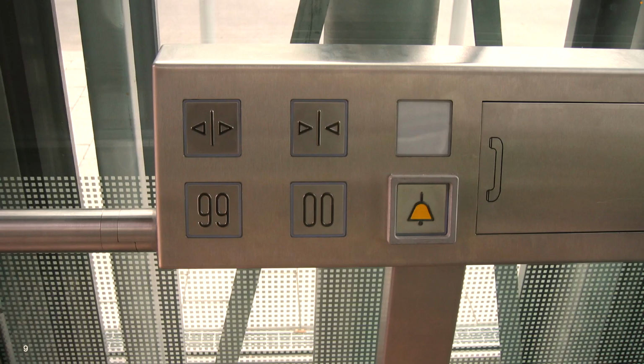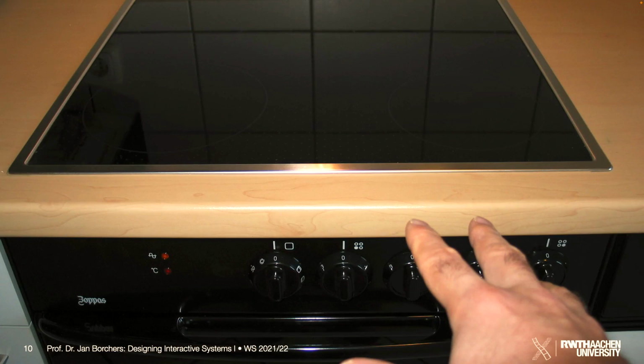Here's another one from my old kitchen. So here's my old stove, and as you can see, well, hopefully see it's maybe a little washed out because of the lights, but there are 4 buttons down here, all in a row, and there are obviously 4 hot plates up there. So the buttons are all in one row.